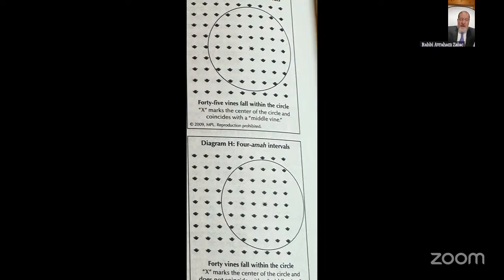The Gemara gives two clarifications. When will you find 45? Only if you have on all sides 3 rows. It's not that all 3 rows are going to be equal. It's not a box. It's a circle.